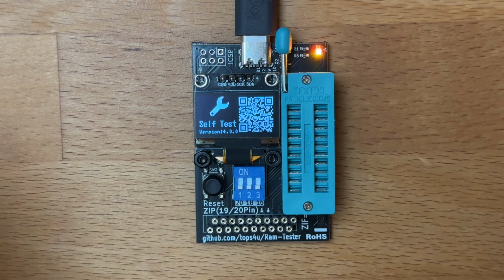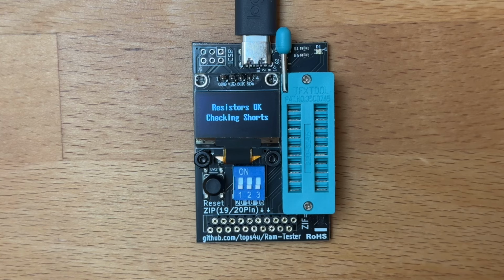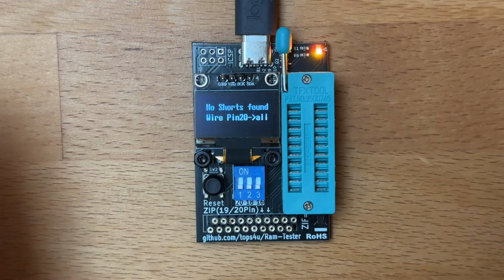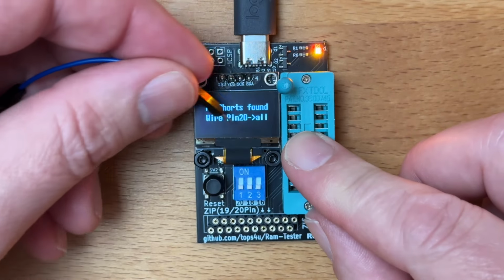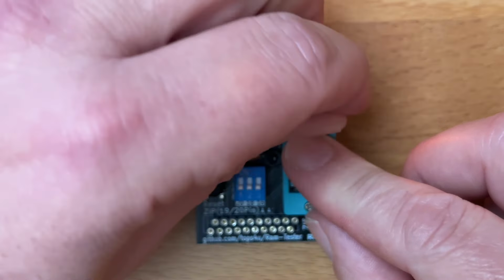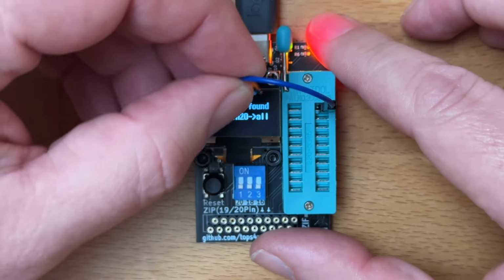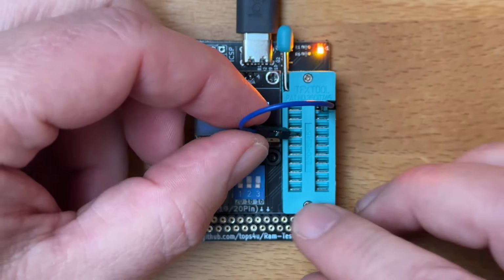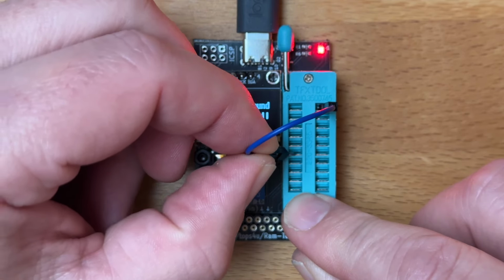So at first it will automatically test some stuff, like the pull-up resistors for the dip switches. Then it checks for shorts, and if it doesn't find any shorts, then we need a jumper cable, which we put into pin 20 as indicated here. And with the other end, we just switch through all the other connections we have here, and always if you touch you will get a red light.